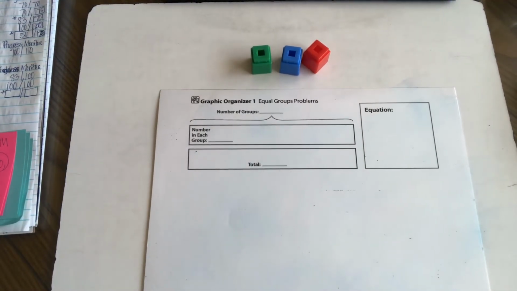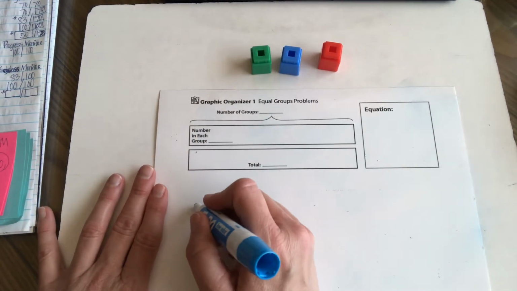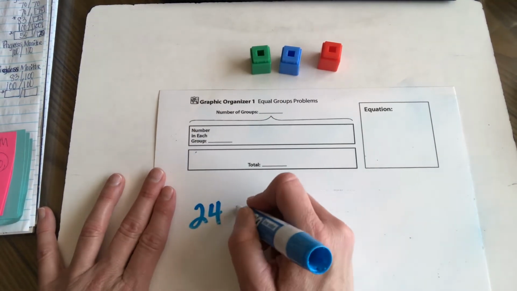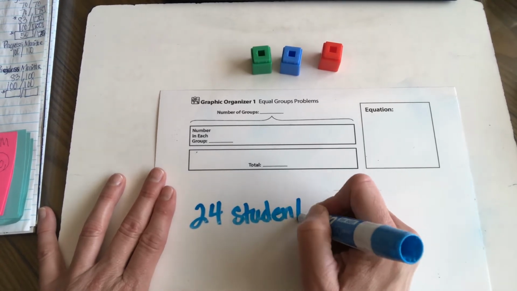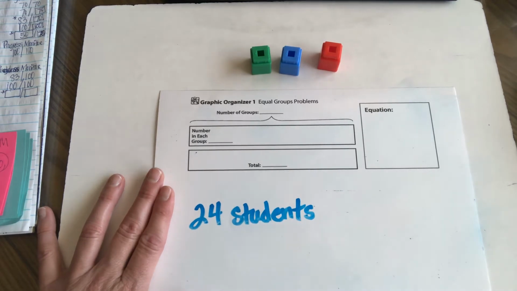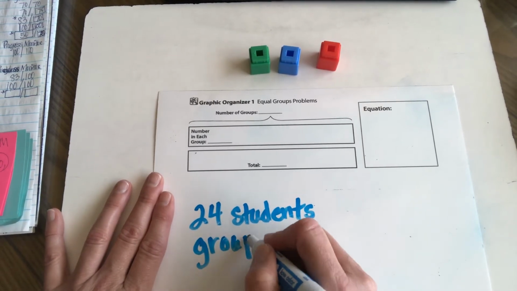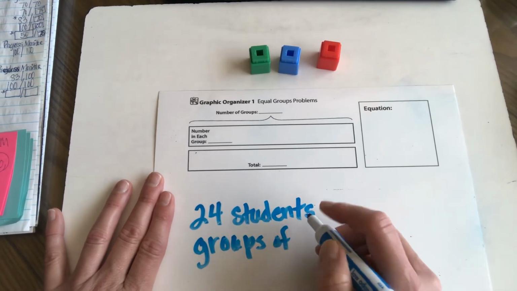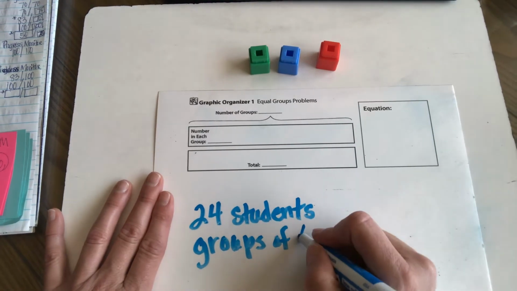So after they did some stretches, Mrs. Ortega had the 24 students. I'm going to write that down. She had the 24 students get into groups of 4 to play a game.